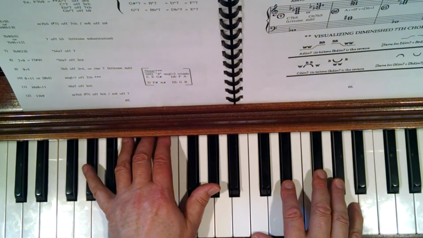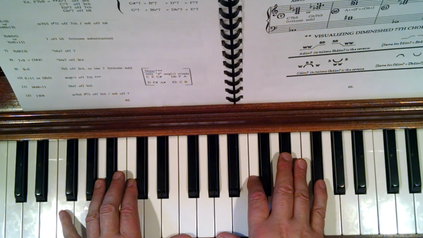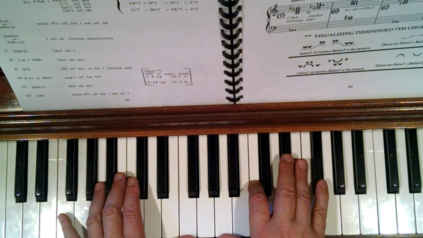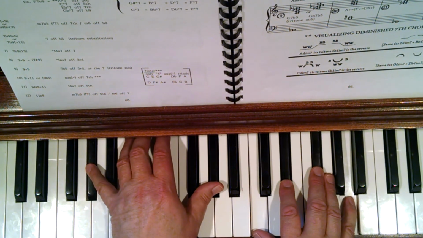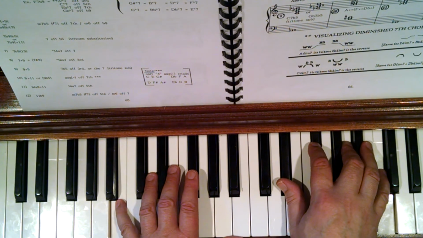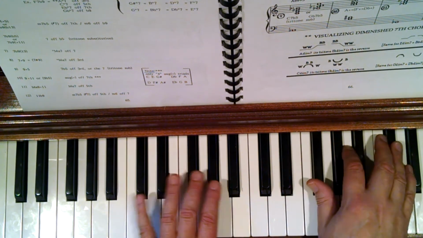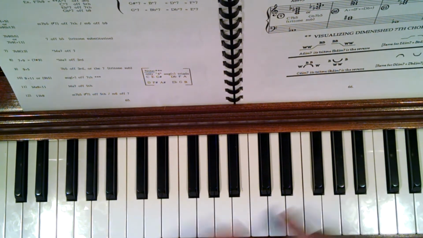A flat 7 flat 9, and F7 flat 9. So F7 flat 9 is equivalent to A flat 7 flat 9, is equivalent to B7 flat 9. And one more flip, D7 flat 9. So they are substitutes for each other.